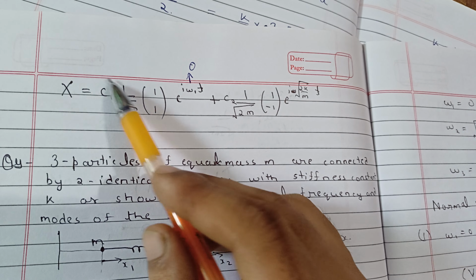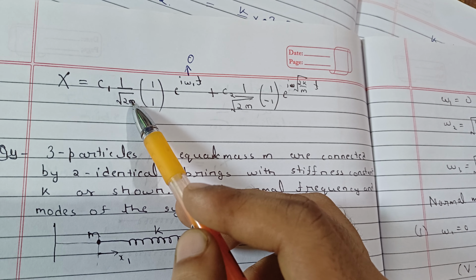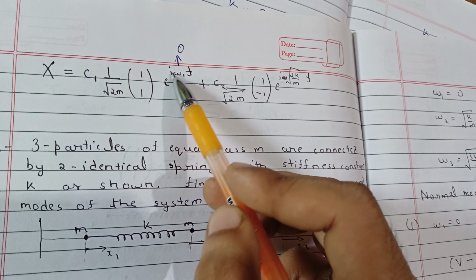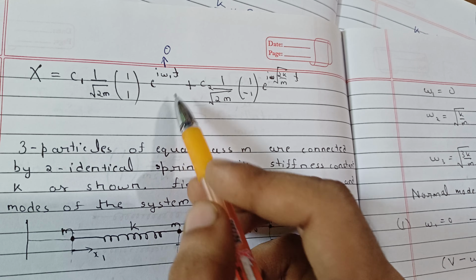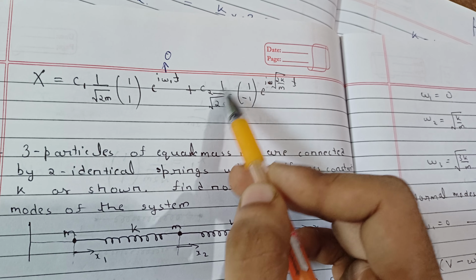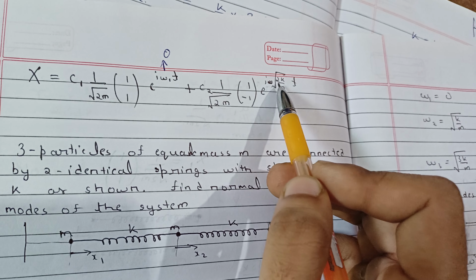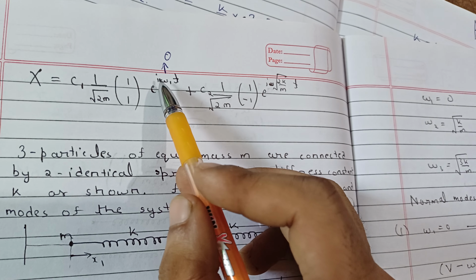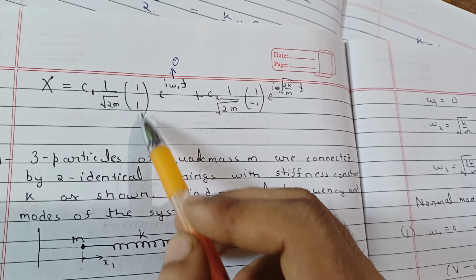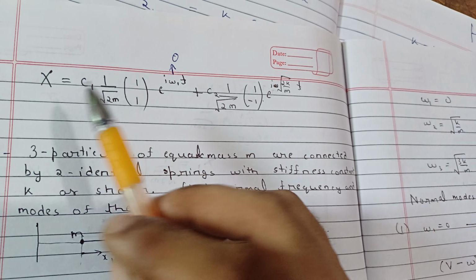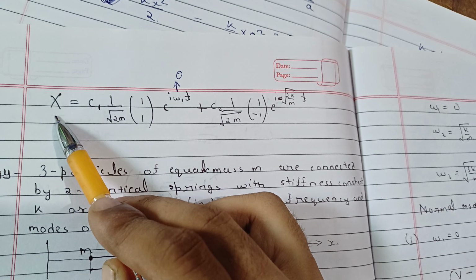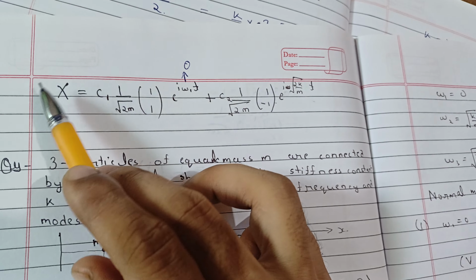I already told you this was your constant, this was your normalization constant for the first one, then exponential i omega 1 t, and omega 1 is 0 here, you already see that. And for the second one it will be c2, 1 upon root 2m, 1 minus 1, exponential i root 2k by m t. This is omega 1, omega 2. So this is your first mode, and this is your second mode for the second frequency. So these are the normal modes, and this is some mixed mode. So this mixed mode can be written in terms of this.